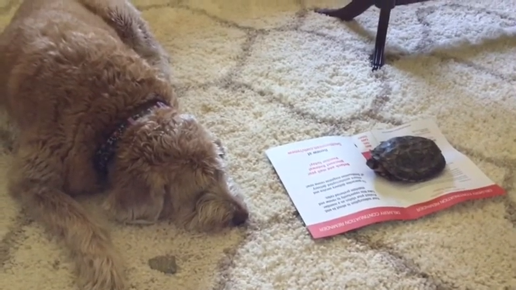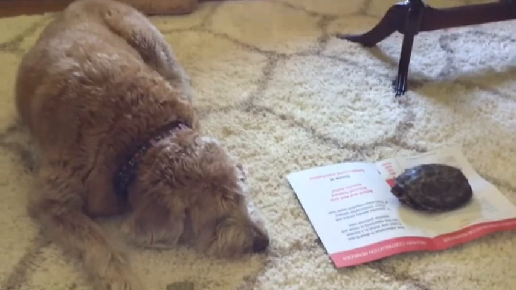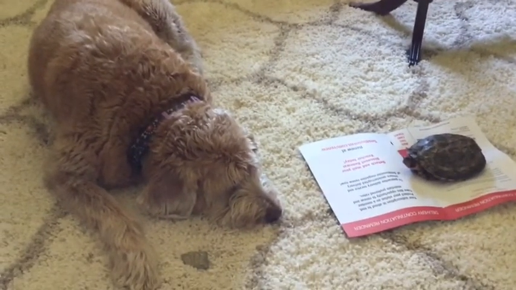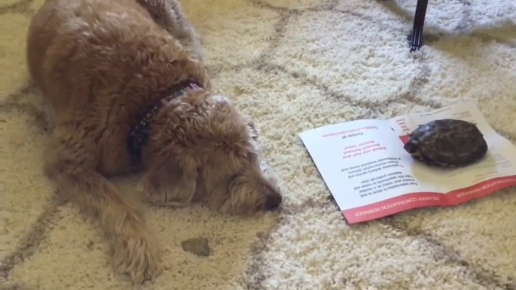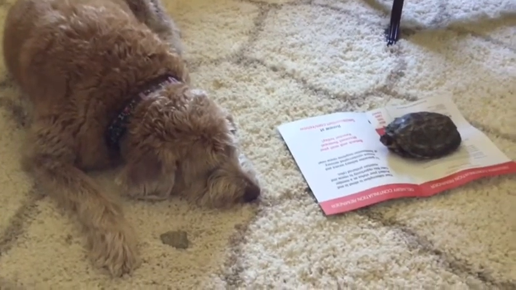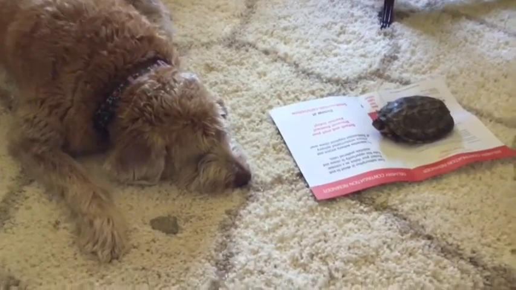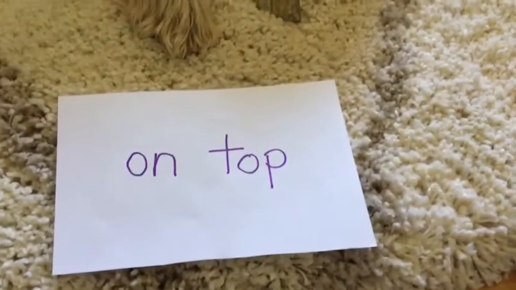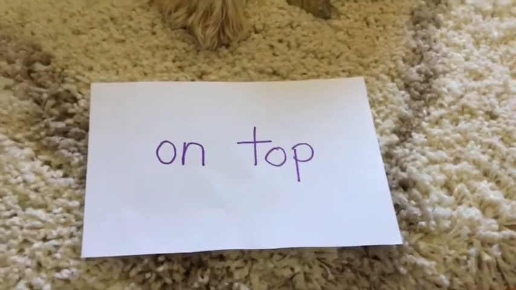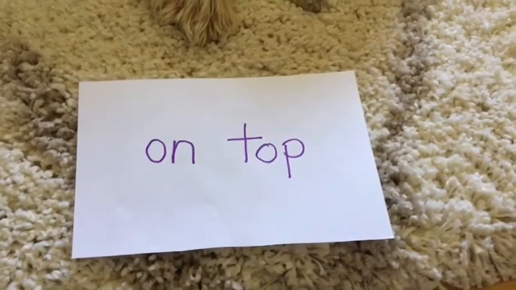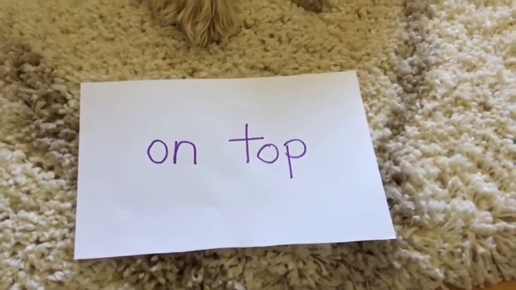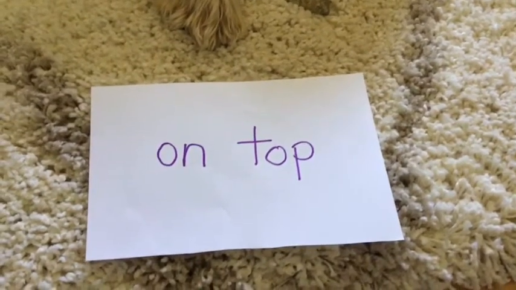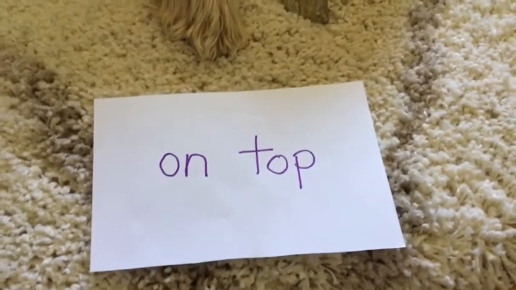The law of superposition states that in a series of sedimentary rock layers, younger rock layers normally lie... Well, I think you can probably figure it out, but the words you should put in are on top of the older rock, or the older rock layers, yes. So under letter A, normally lie on top of older rock layers. And that's what you should fill in there. And that's the law of superposition.